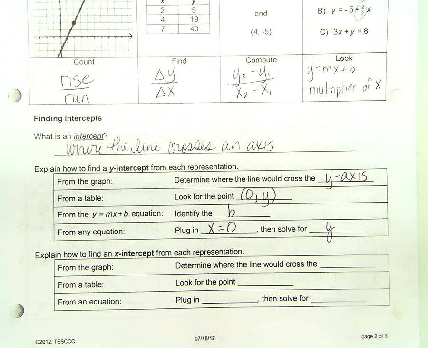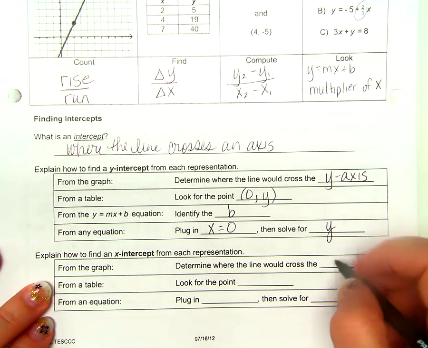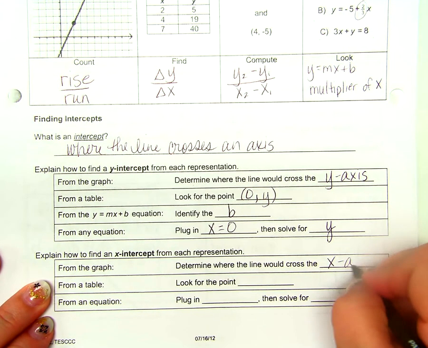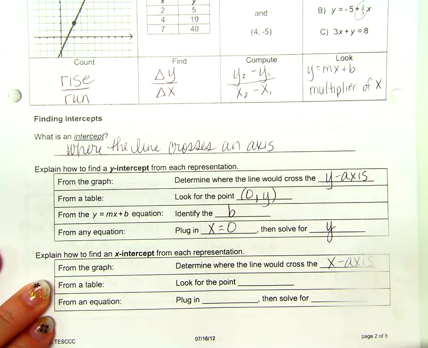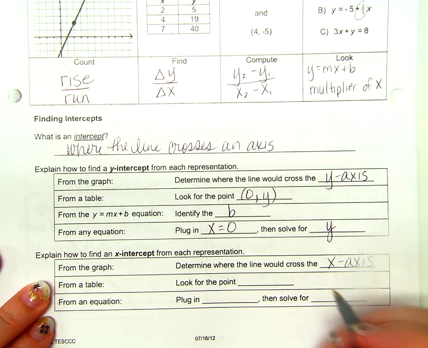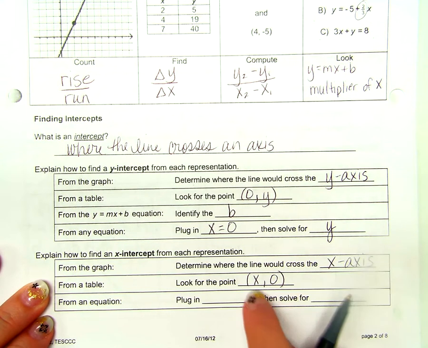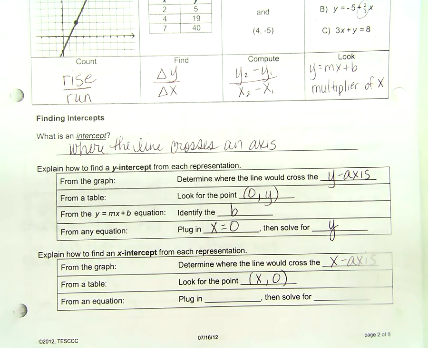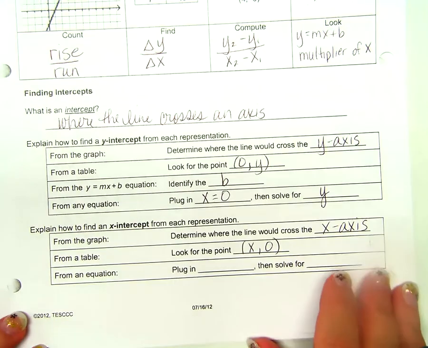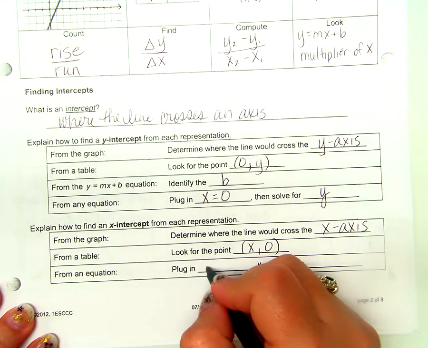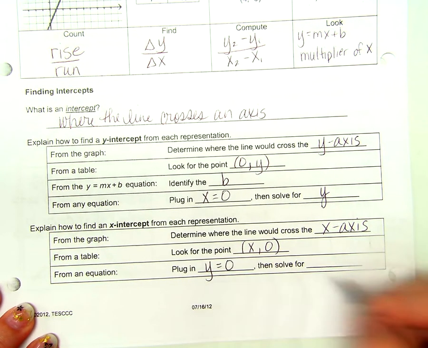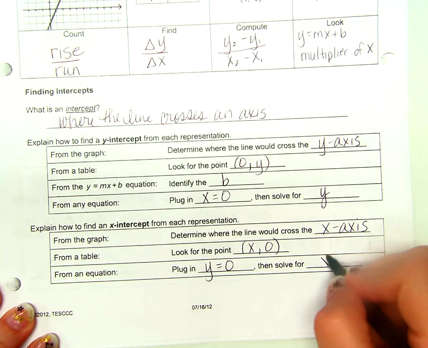So then what changes when we're trying to find the x-intercept instead? It has to cross the x-axis. Correct. Y is going to be 0, so x is going to be just the x value, right? What about an equation? Just plug in 0 for y. Solve for x. Very good.